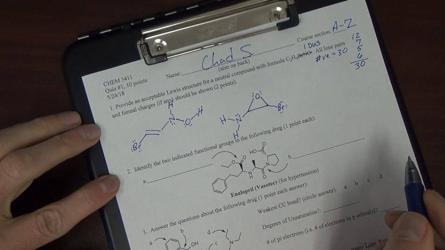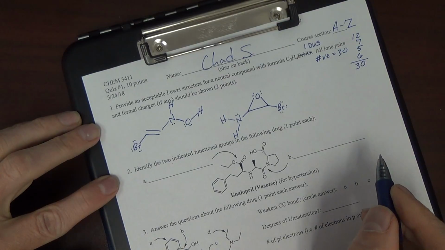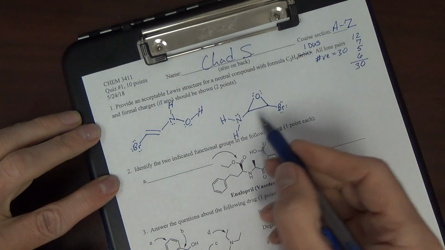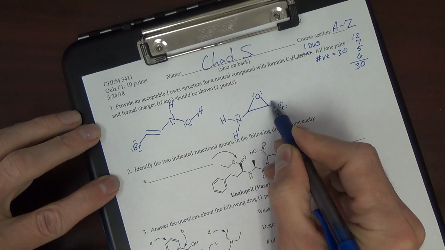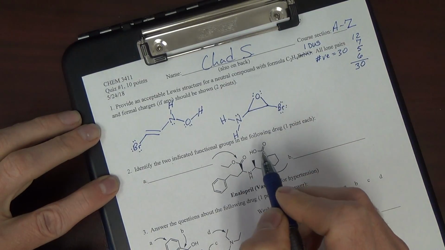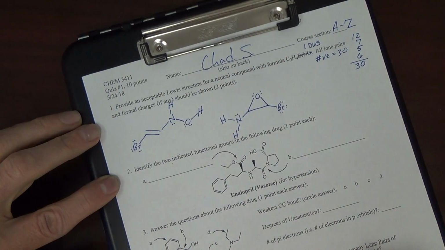Should be 30 here. Correct number of H's here, 1, 2. There's 1 H here, and there's 1 H here, for a total of 4. There's lots of other structures that could be drawn there, each with 1 DUS.